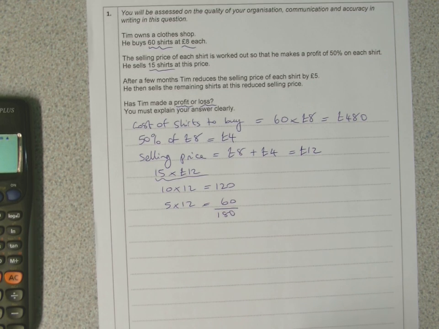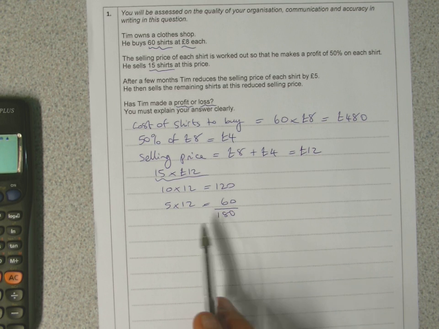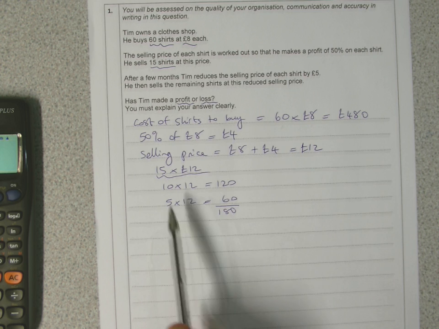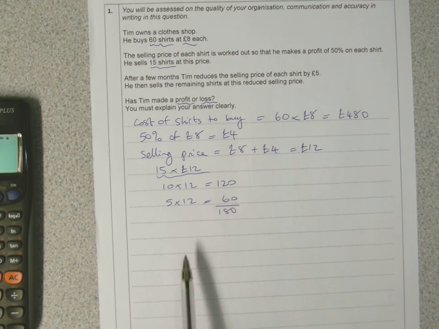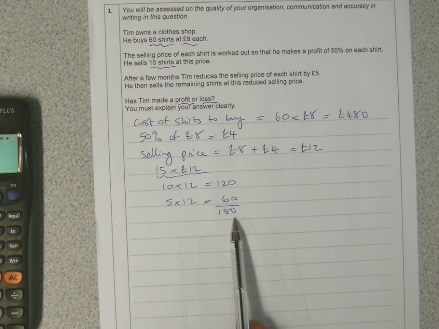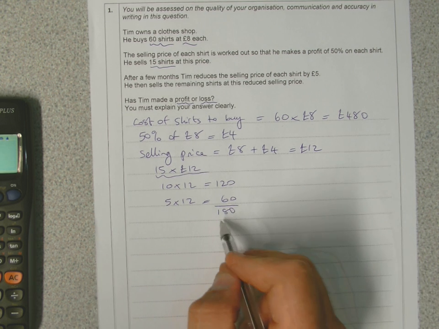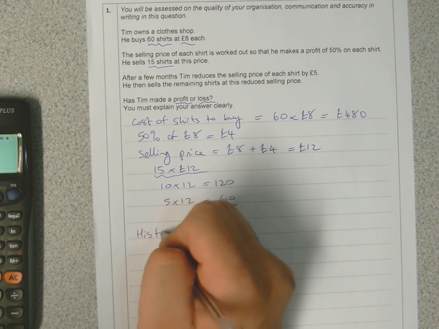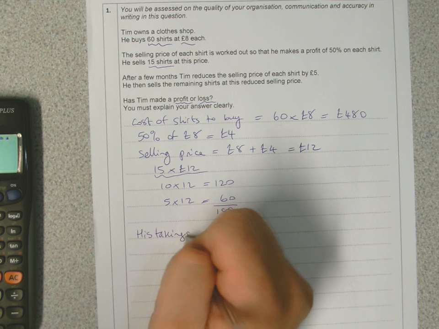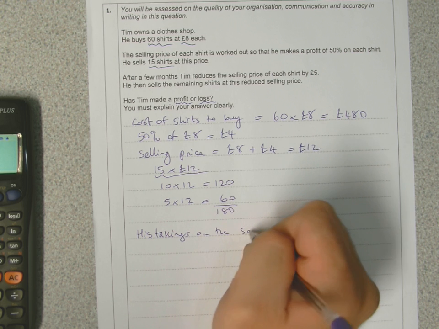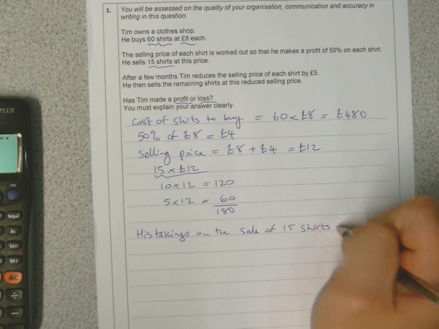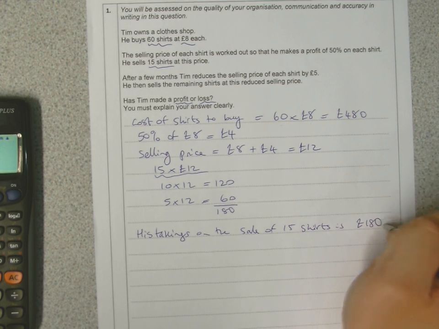So I've made a calculation there, I've shown my workings, my calculation, so then I'm going to make a statement. Remember now, this is one of these communication questions, so I need to make a statement. What does this £180 represent? This is his take-ins, isn't it? His take-ins on the sale of 15 shirts is £180.